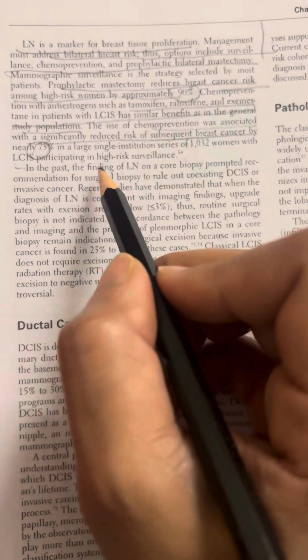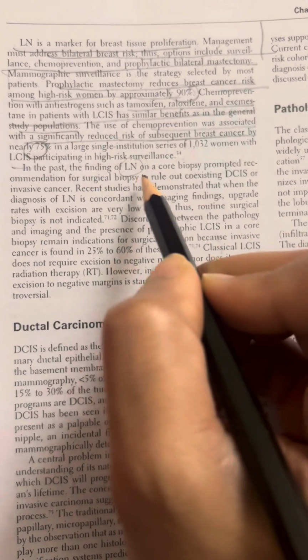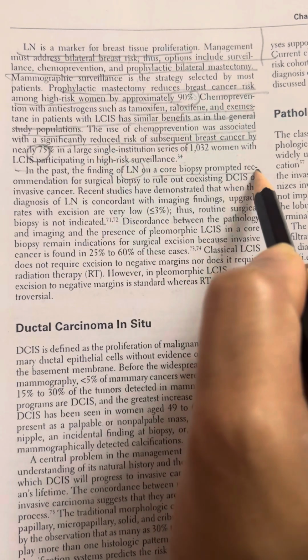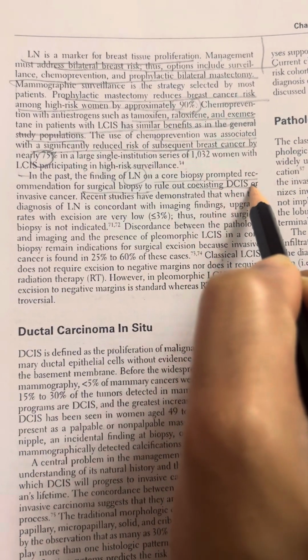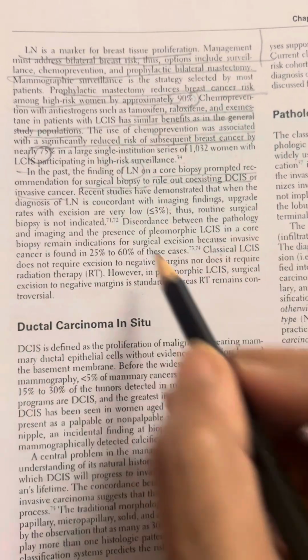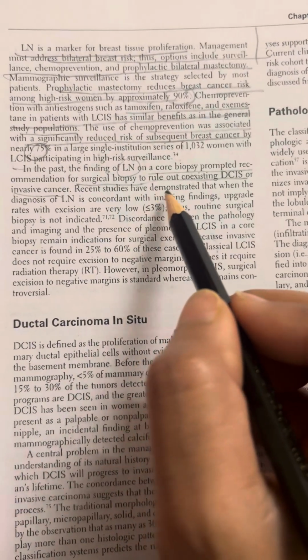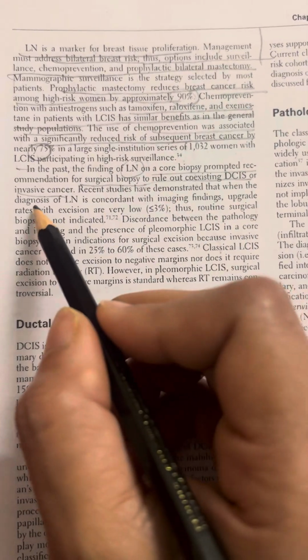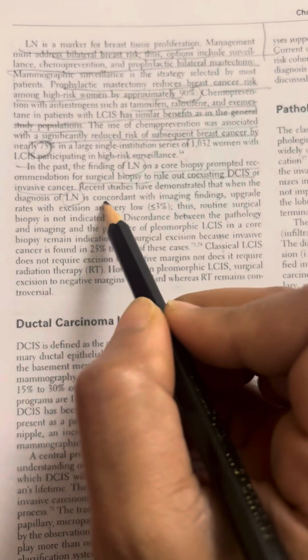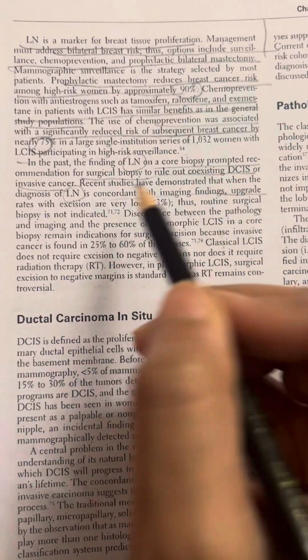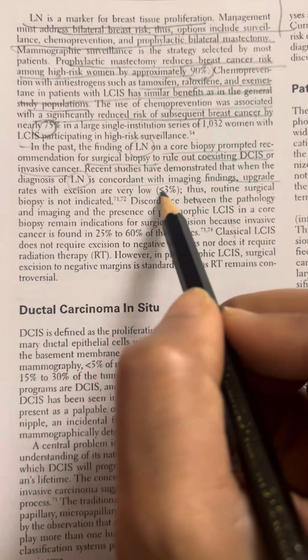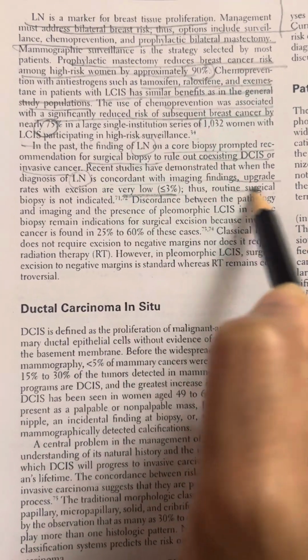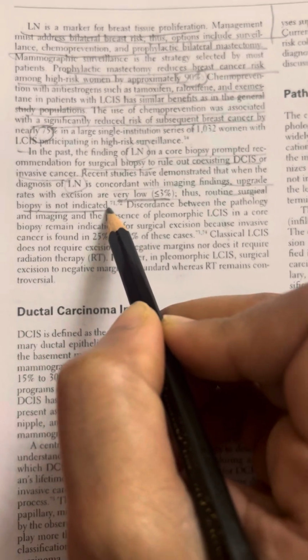In the past, the finding of lobular neoplasia on core biopsy prompted a recommendation for surgical biopsy to rule out coexisting DCIS or invasive cancer. Recent studies have demonstrated that for women whose diagnosis of lobular neoplasia is concordant with the imaging finding, upgrade rates with excision are very low, less than 3%. Thus routine surgical biopsy is not indicated.